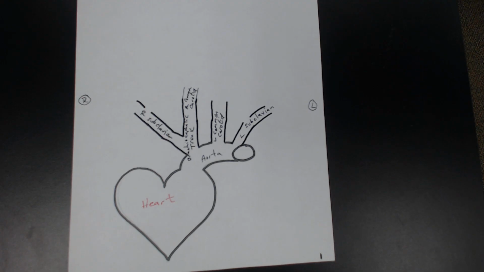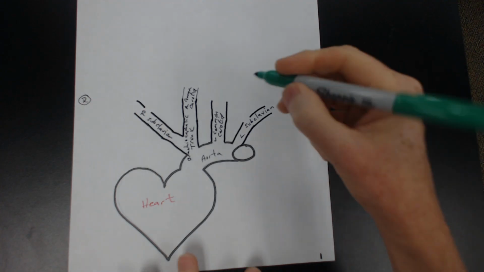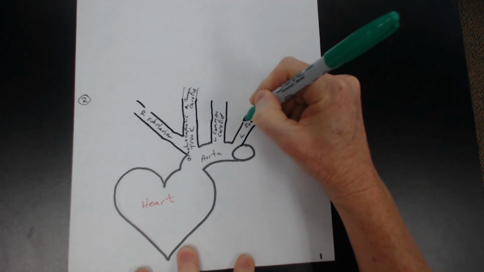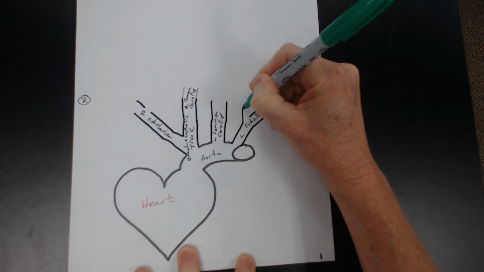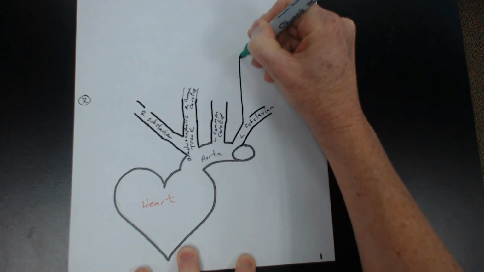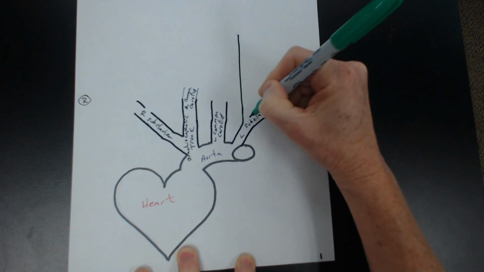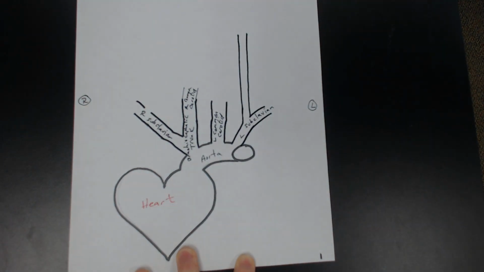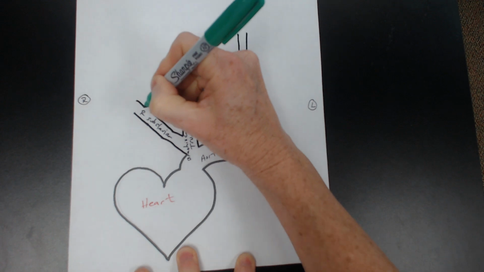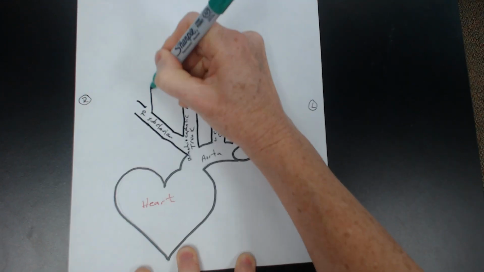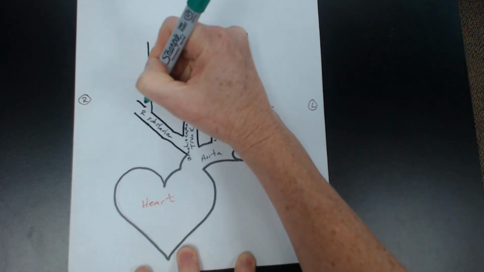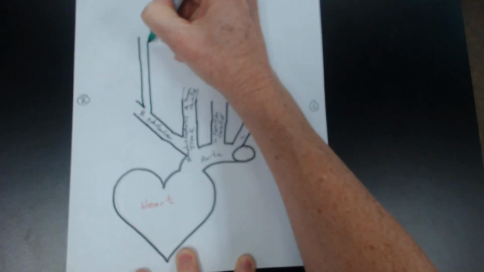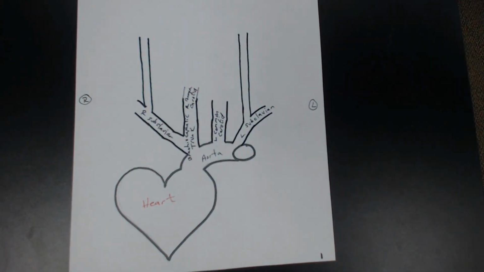So coming off the left subclavian and the right subclavian, you're going to have individual arteries that come up. Okay, I'm using green here, if you can see it. And that's going to form the basis for the vertebral basilar system. So the vertebral basilar system comes off the subclavian arteries on both the left and the right sides.